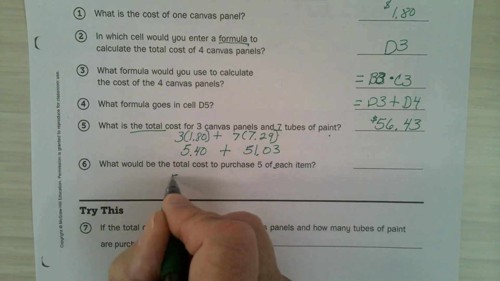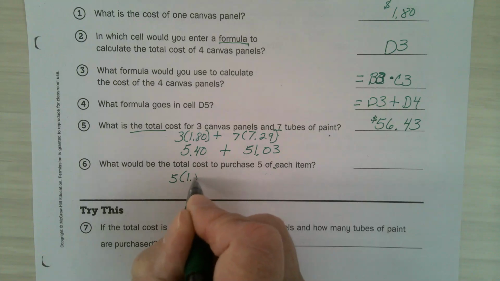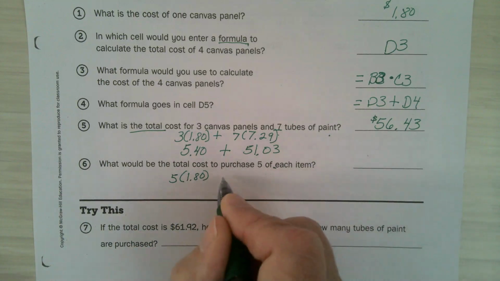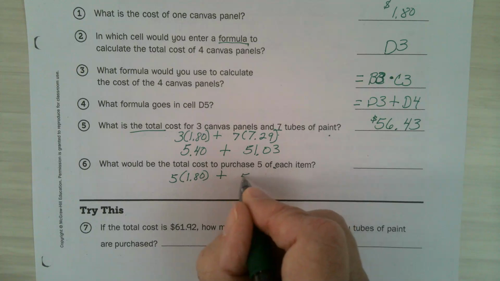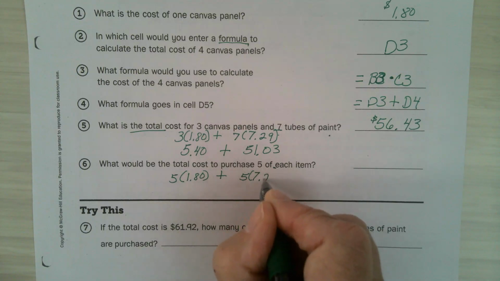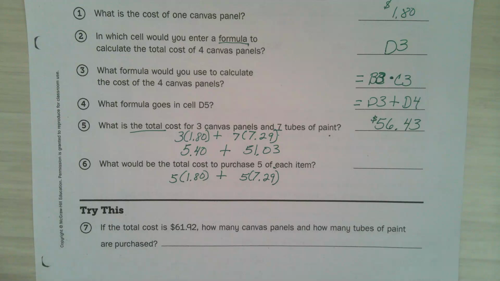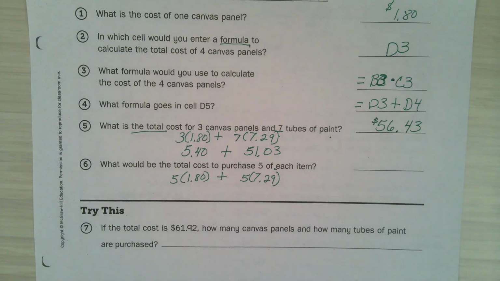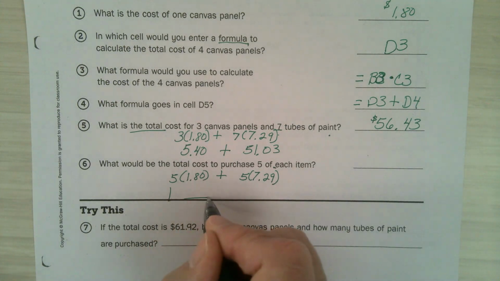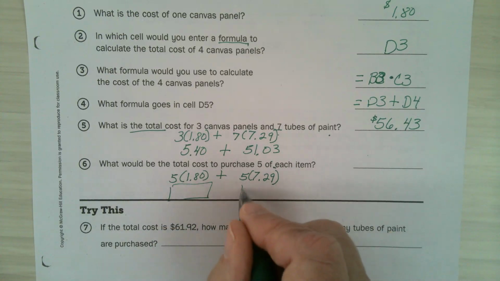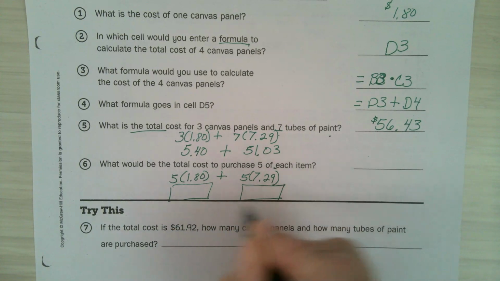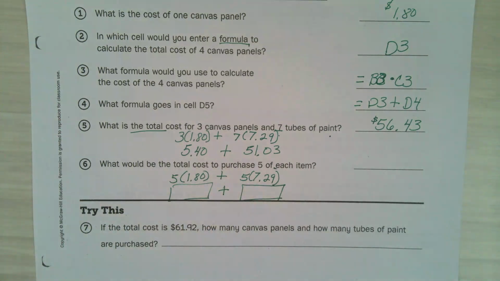For the next problem, what would the total cost be to purchase 5 of each item? So you're going to have 5 times $1.80 plus 5 times $7.29. Now use your calculator. Write your product for this here. Write your product for that one there. And then add those two answers.